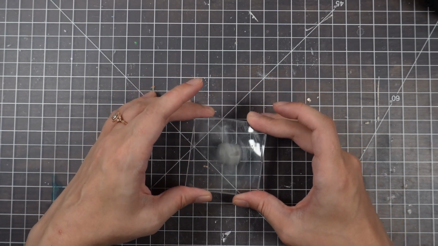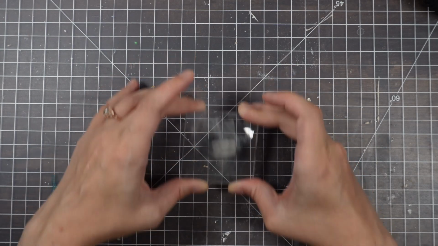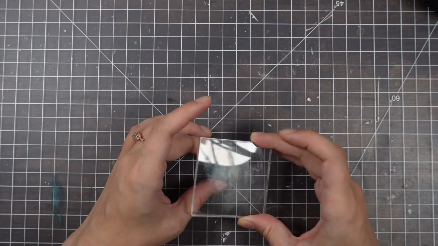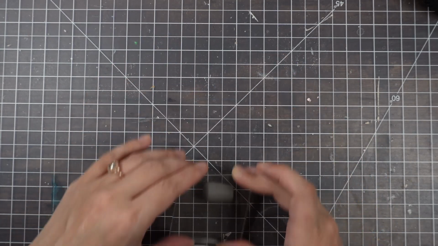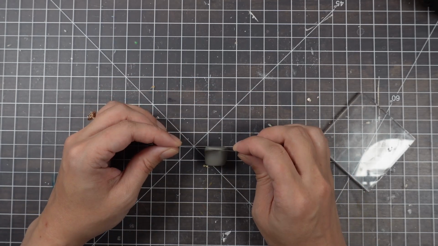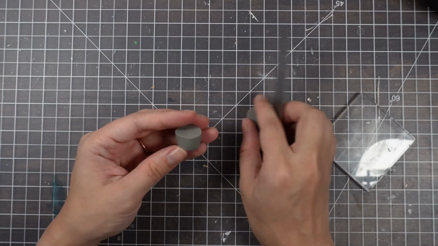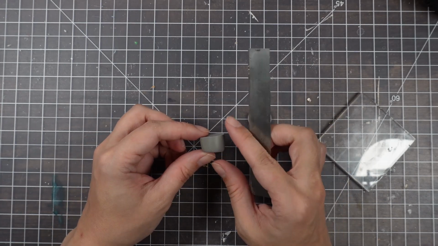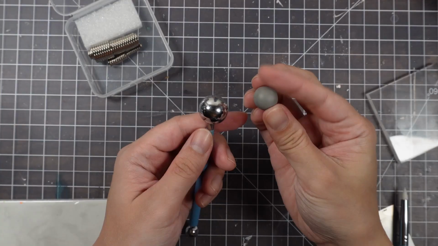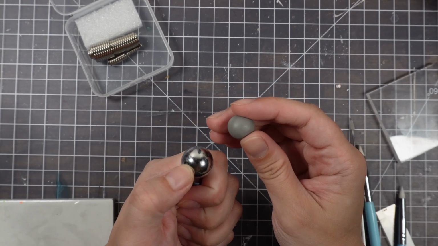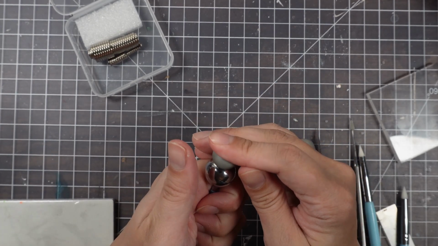To get the basic pot shapes, I had a couple techniques. I have this acrylic square that's used for stamping, and I used that to roll out some of the more squared off pots with flat walls. For pots with round bodies, I smushed them onto some of my ball tools.